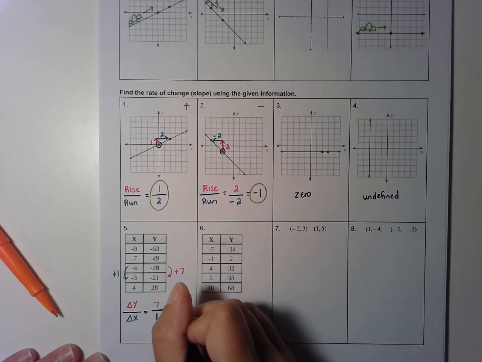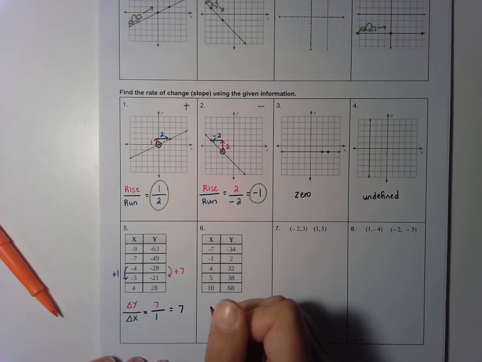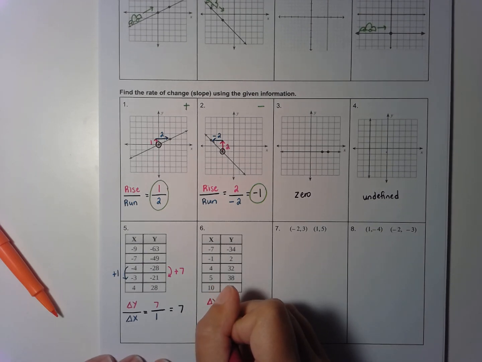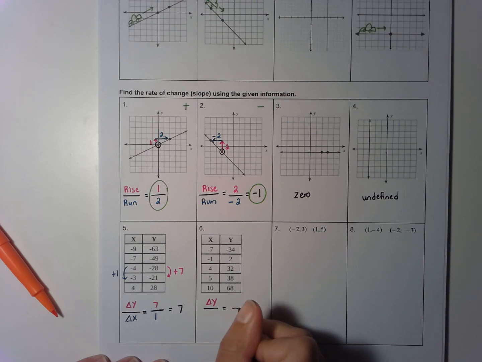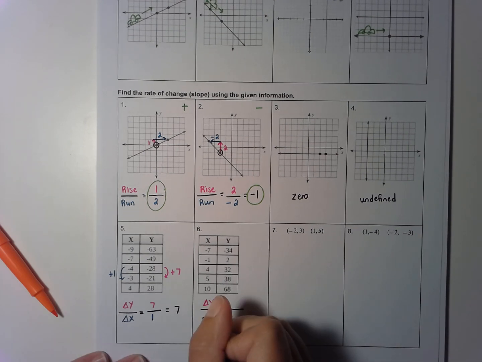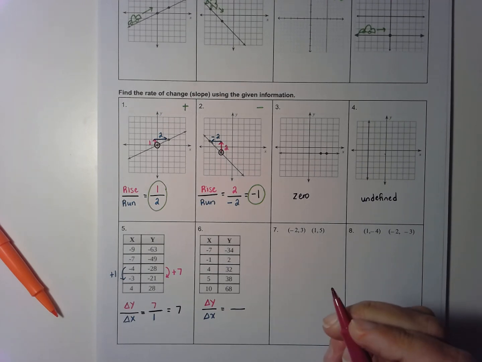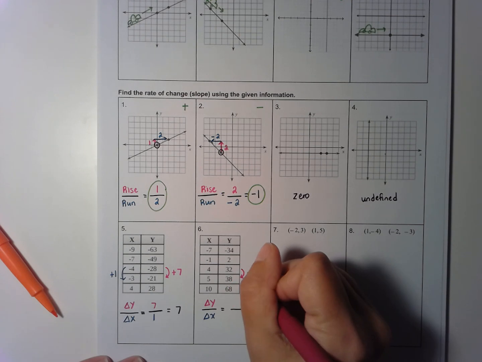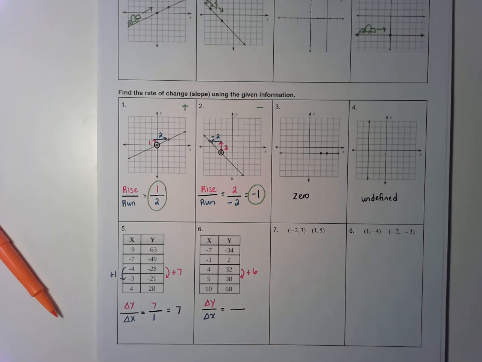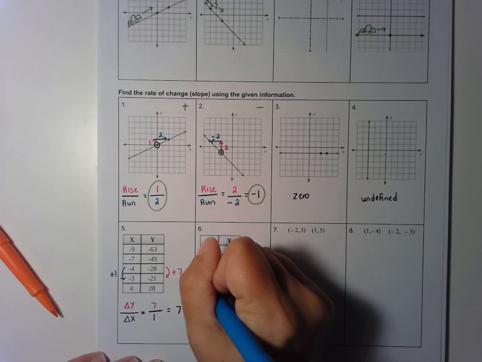7 divided by 1 does simplify to just 7. For problem number 6, I'm going to again think about this as change in y divided by change in x. Now my change in y here, it looks to me like my friendliest 2 numbers. If I go from 32 to 38, I'm going up by 6. And if I go from 4 to 5, I'm going up by 1.